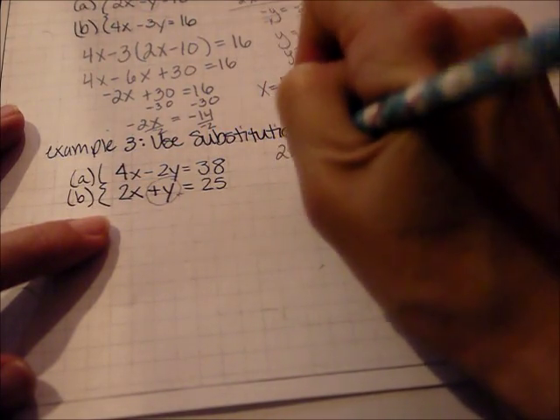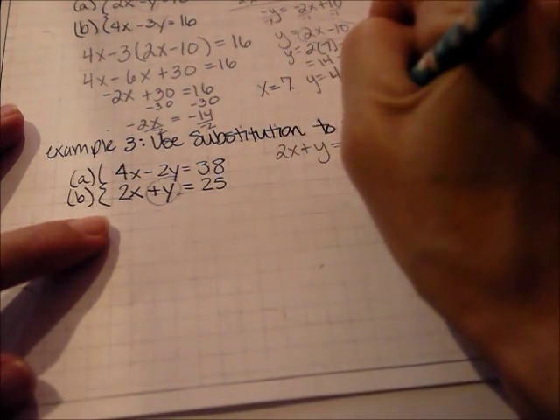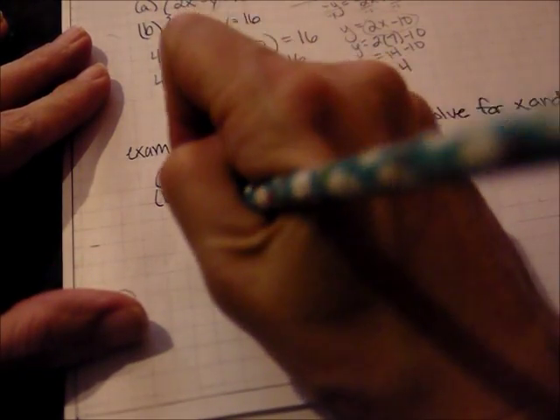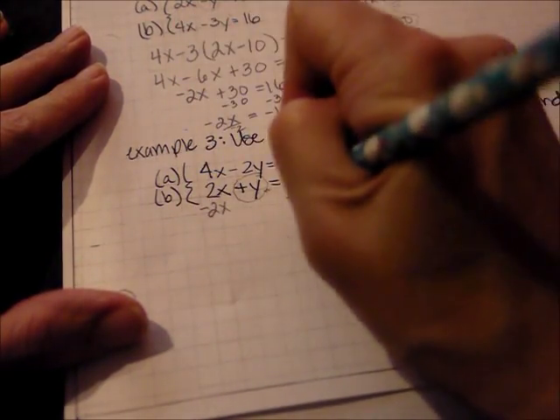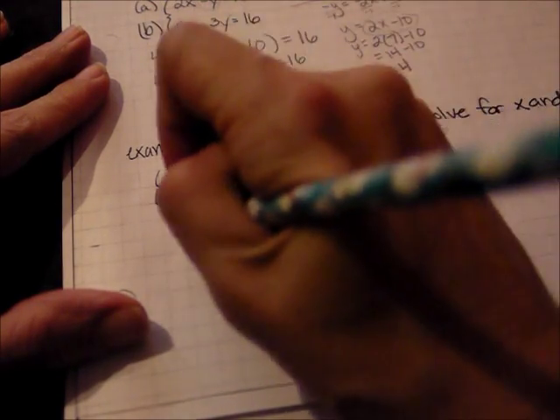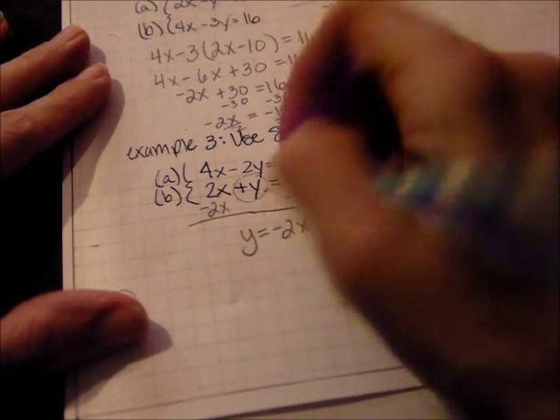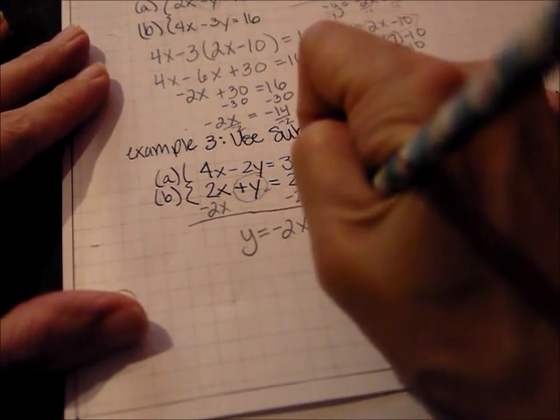I got 2x plus y equals 25, or I could have done it right below there. Let's do that because it'll save space. Okay, hope you didn't already write that. I'm going to write it down here. So if I take this one, subtract 2x from both sides, now I get y equals negative 2x plus 25.